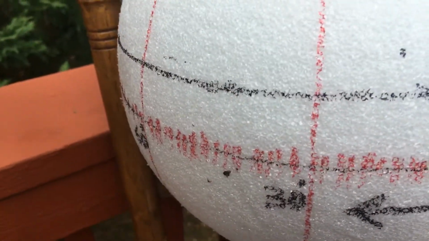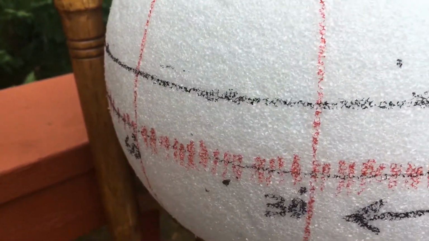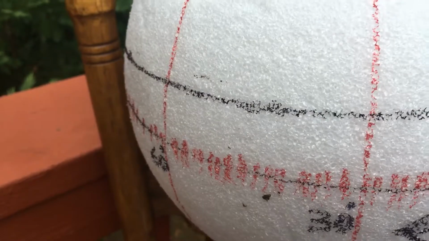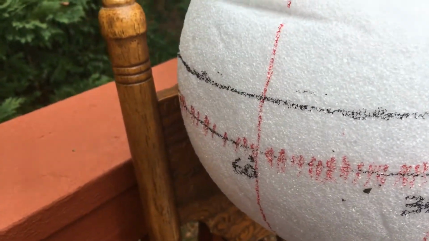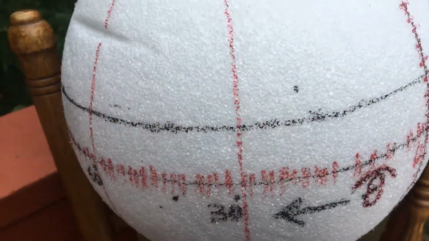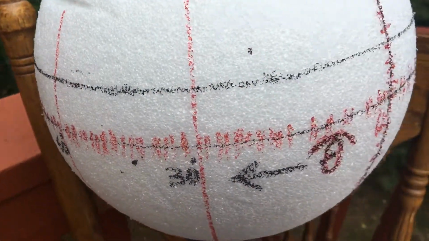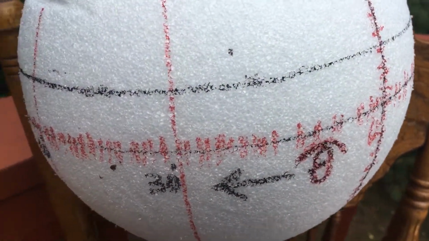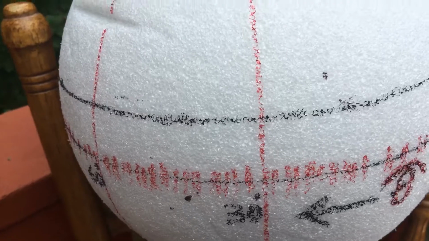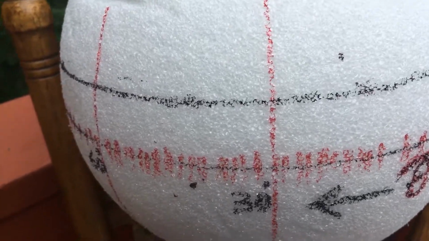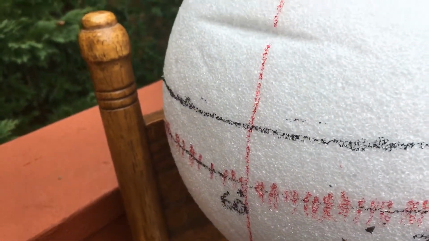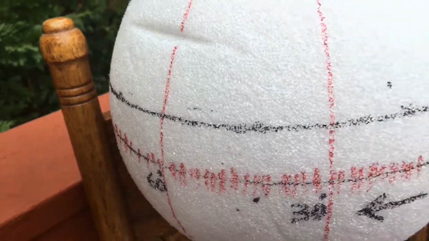Since there is too much information on the globe, I drew only some here. Each of these longitudes is represented by theta cap. So this is a 30-degree longitude west and a 60-degree longitude west.